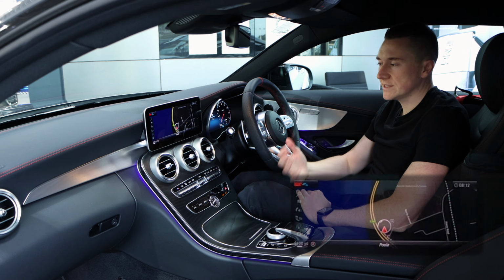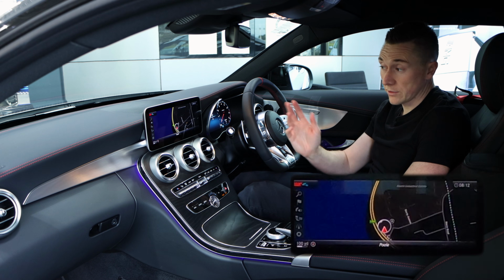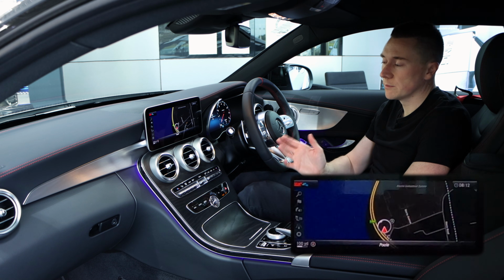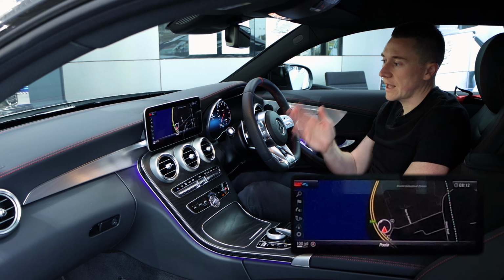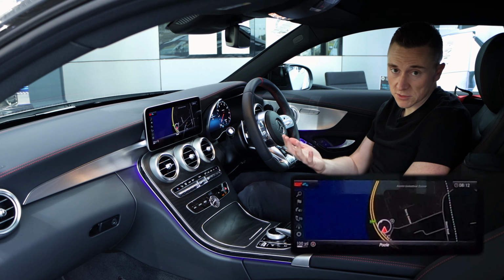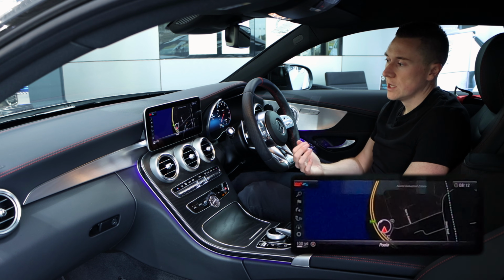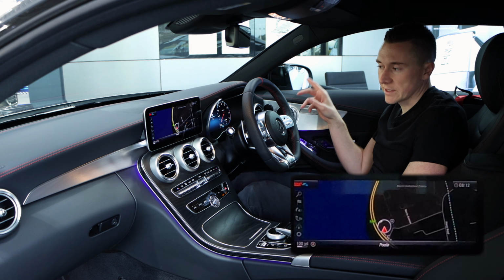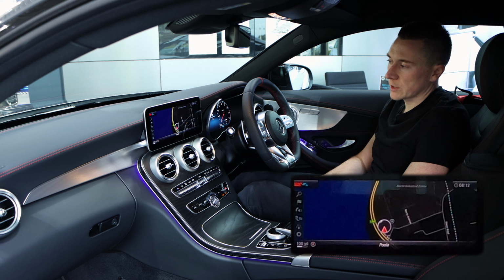Next up, we've got NTG 5.5. Now this is also called COMAND, but this is the latest version of COMAND. There is one other operating system or infotainment system that Mercedes have. This is called MBUX, so we'll cover this next. But this is NTG 5.5.